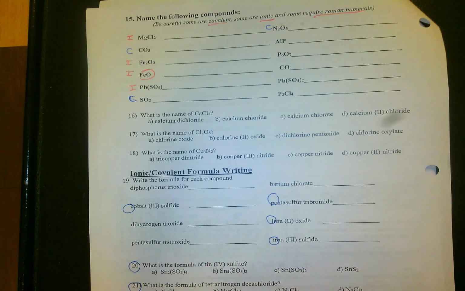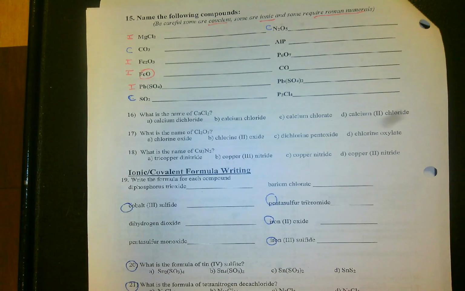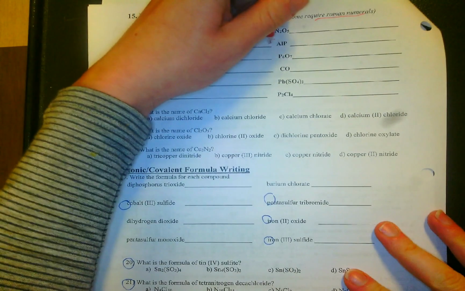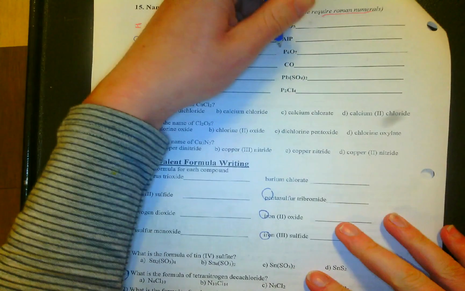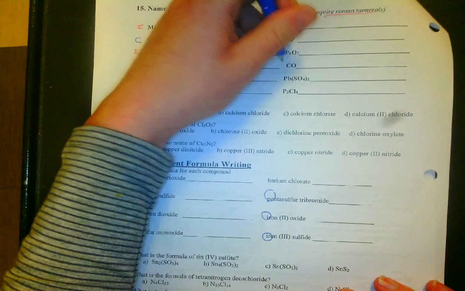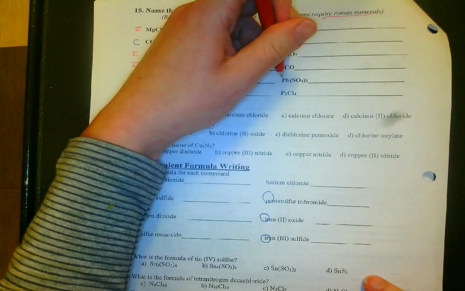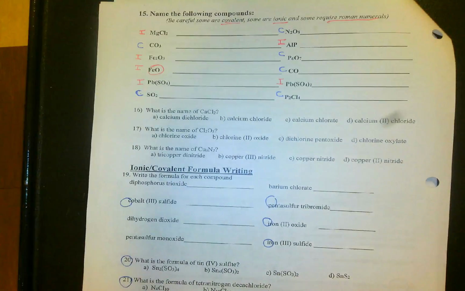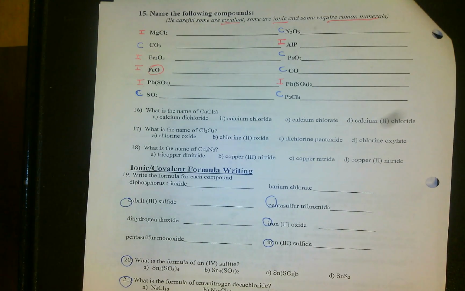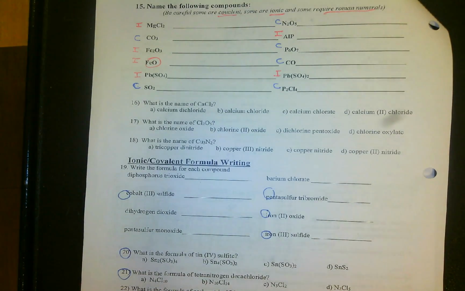All right, next one, aluminum. That is a metal. Phosphorus, that is a non-metal. Carbon is a non-metal. Lead is a metal. And phosphorus is another non-metal. So now that I have all those written out, it's going to make the naming much more simple because I'm not going to have to sit there and try and remember which naming system to use. Because we know there are two naming systems, ionic, which is the more complicated one, and covalent, which is easy.